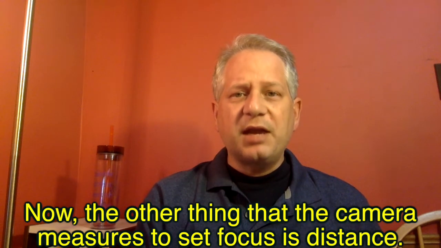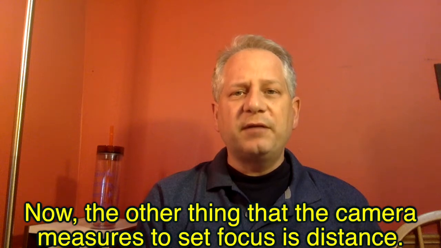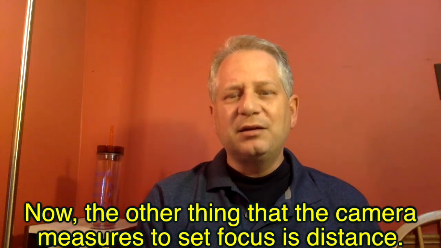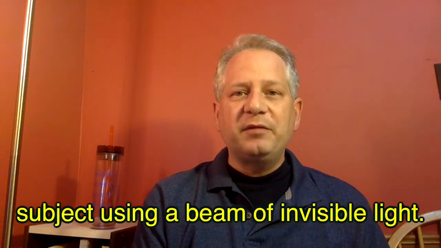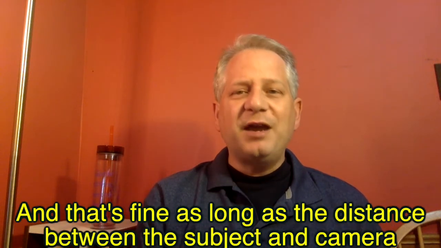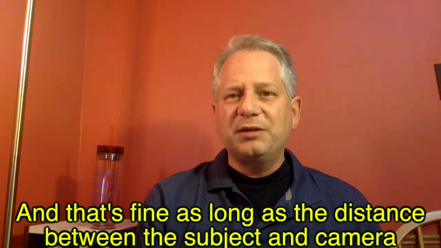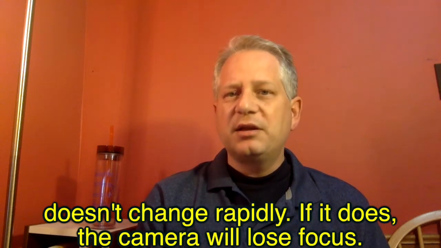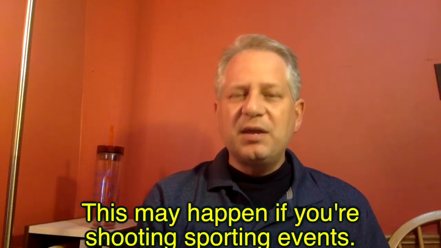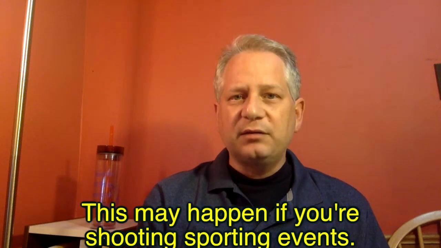Now the other thing that the camera measures to set focus is distance. It's going to measure the distance between the camera and the subject using a beam of invisible light. And that's fine as long as the distance between the subject and the camera doesn't change rapidly. If it does, then the camera will lose focus. This may happen if you're shooting sporting events.